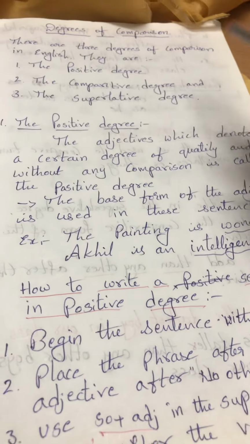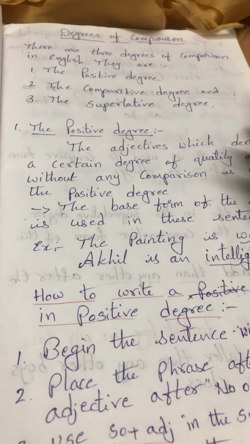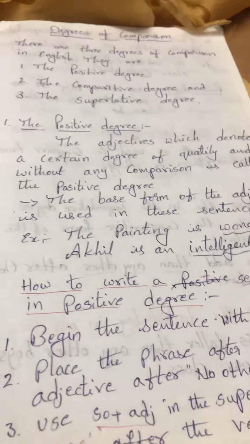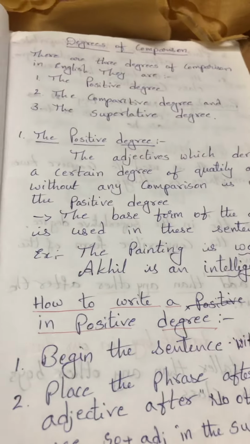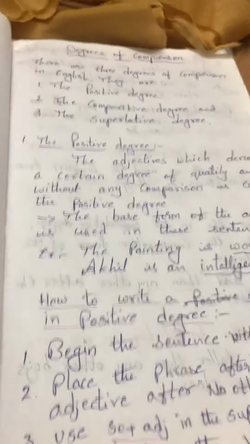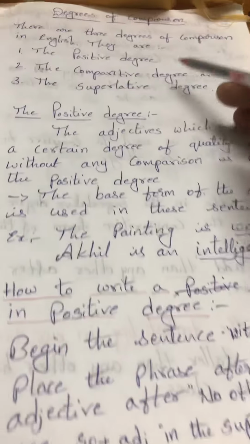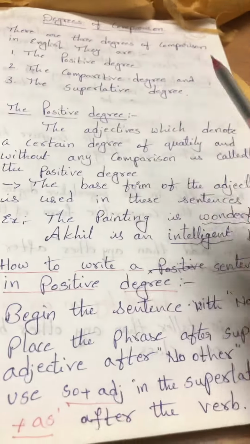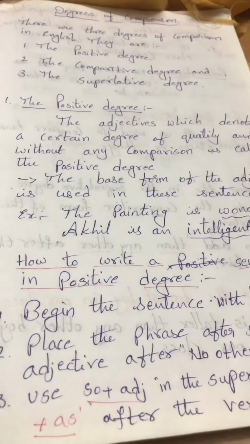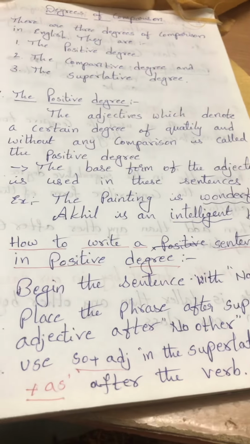Comparison itself tells us that we are making a comparison with some other items, either things or places or persons, right? So the positive degree is the best form of that. Here the adjective plays a major role in the degrees of comparison.